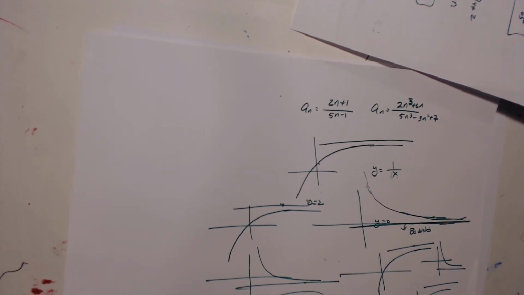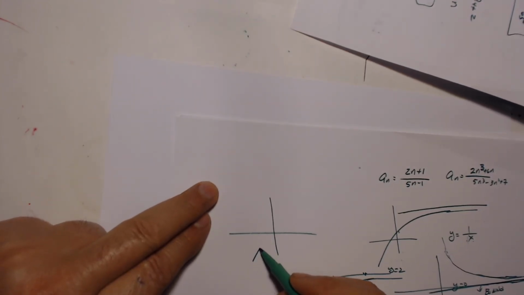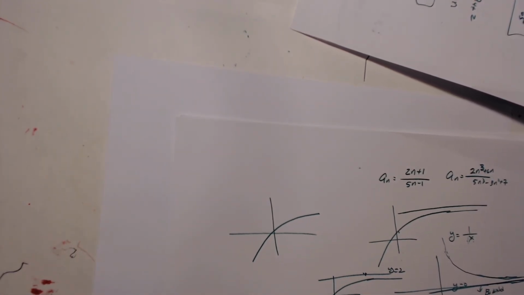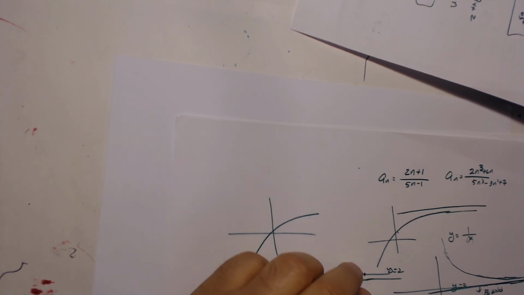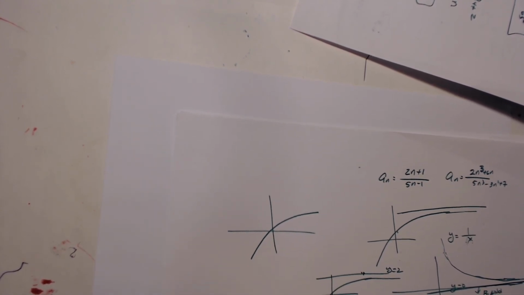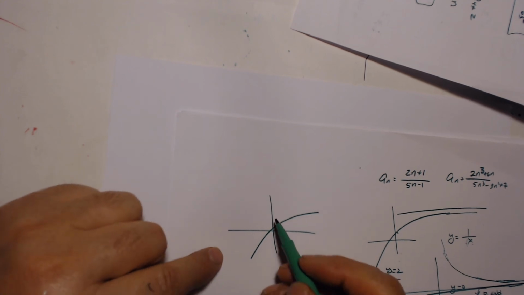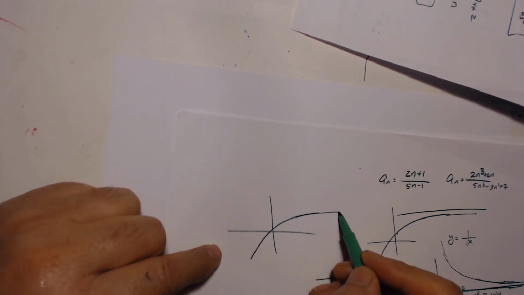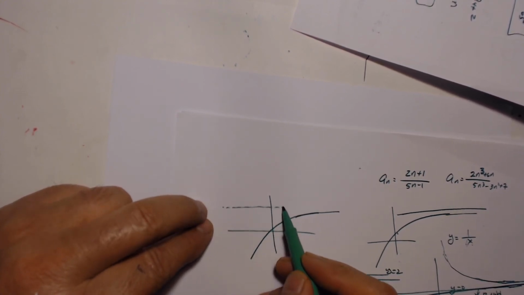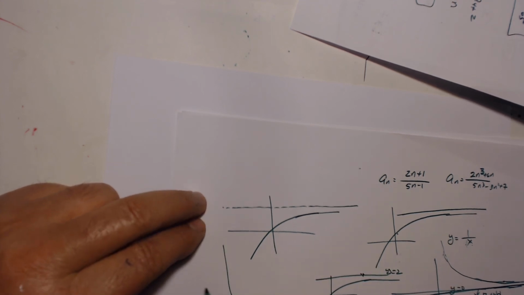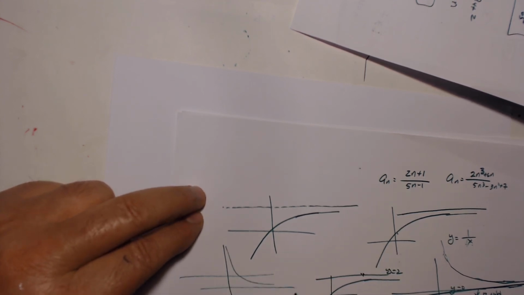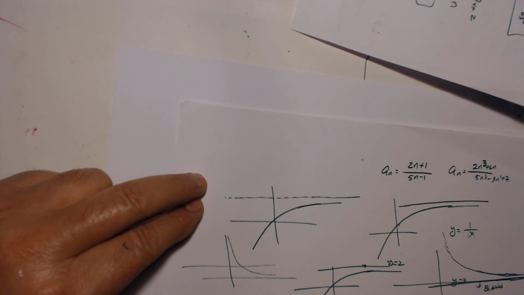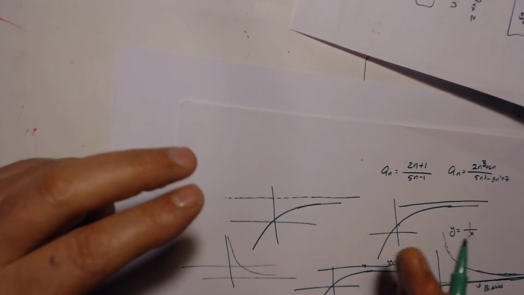Okay. Then from today you have to know, if a function is bounded, the bound could be above, the bound could be below, or the bound could be above and below. If it's bounded, it either has an upper bound, or a lower bound, or an upper and lower bound.